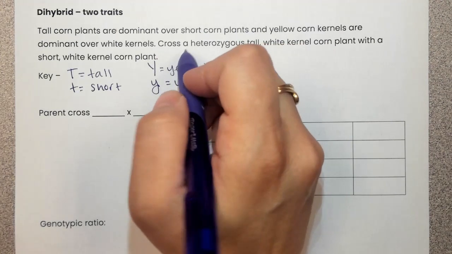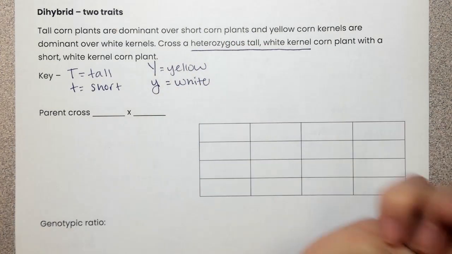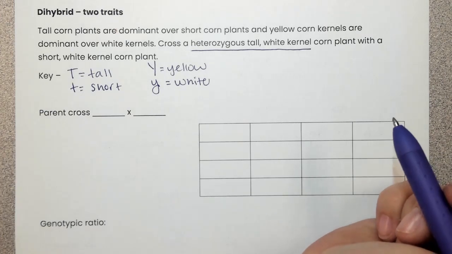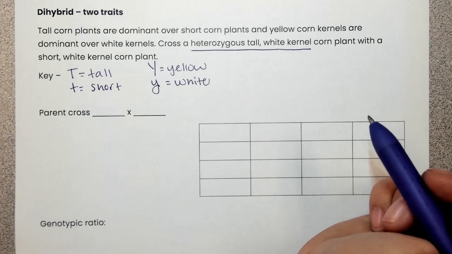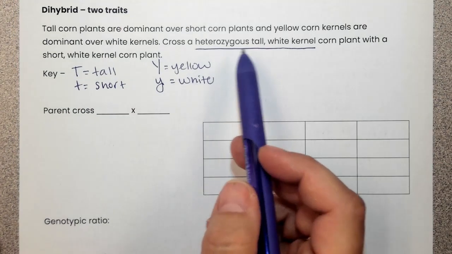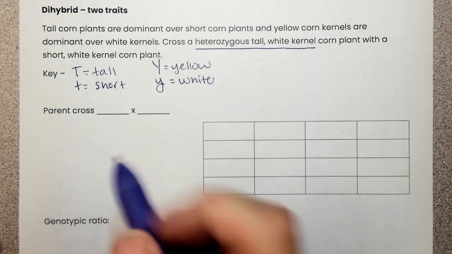So our first parent says we're crossing a heterozygous tall white kernel corn plant. Since we're looking at 2 traits, each parent is going to have 2 alleles per trait, so we're going to have 4 letters per parent. O stands for outsides, so the 2 outside ones, so big T, little y.